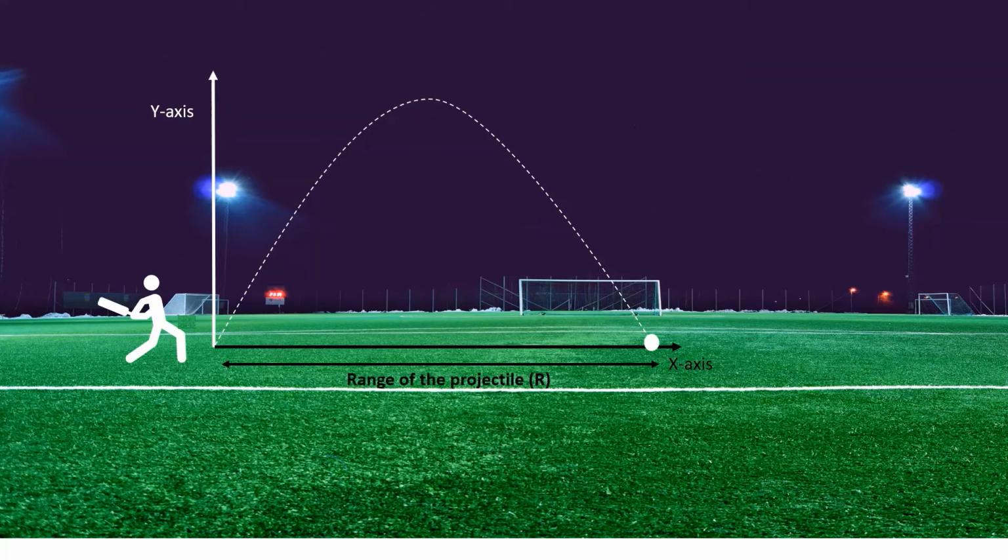In cricket we can say it is the maximum distance covered by the ball, the maximum six. So this is the distance along the horizontal axis where the projectile reaches the ground. This is the range of the projectile.